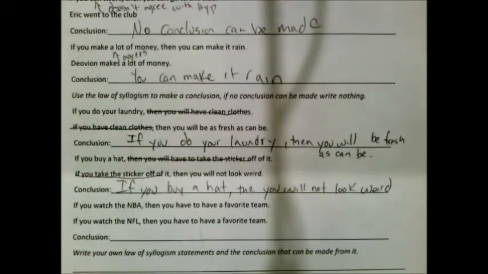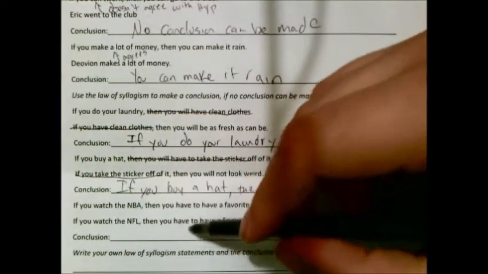Alright, here's the tricky one. If you watch the NBA, then you'll have to have a favorite team. If you watch the NFL, then you will have to have a favorite team. Notice the things that repeat are two then statements.